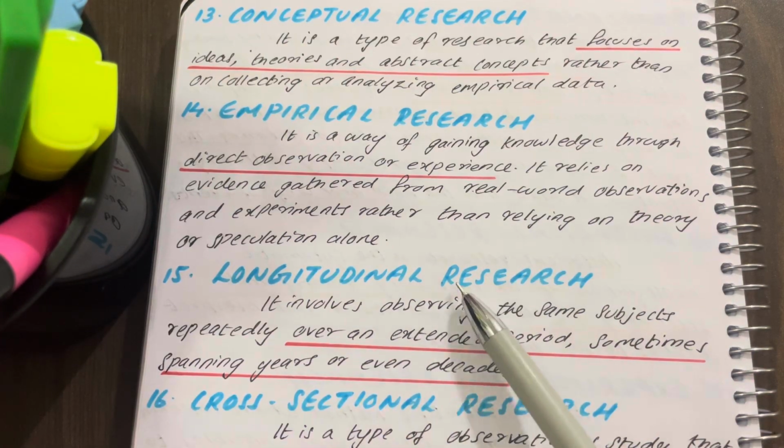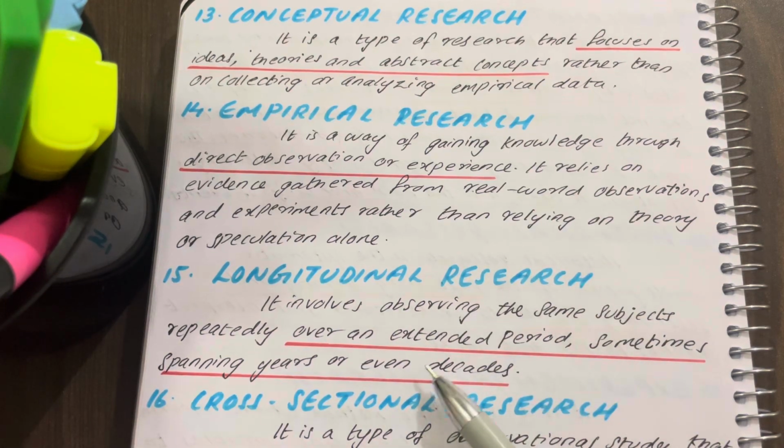The 15th one is longitudinal research. It involves observing the same subject repeatedly over an extended period, sometimes spanning years or even decades. In longitudinal research, we conduct the same study on the same subject repeatedly after a specific period. The same research is conducted at different time periods, and may continue for years or even decades.